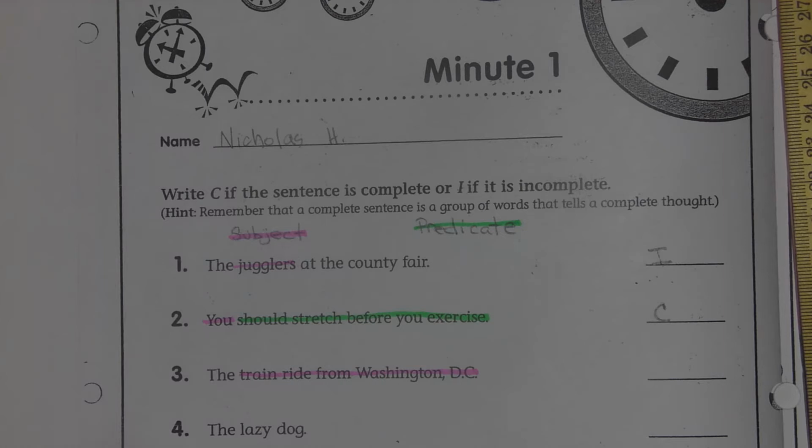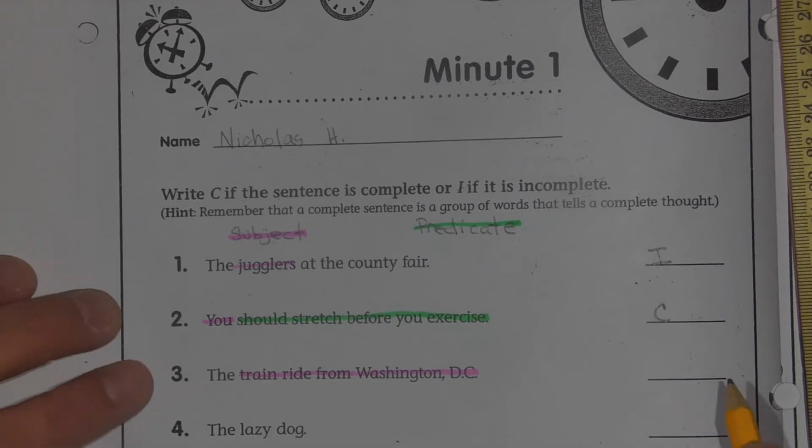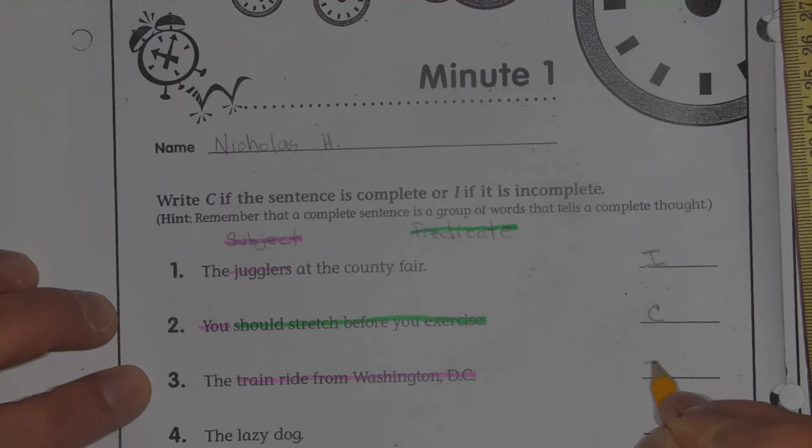So the train ride from Washington, D.C. was great. The train ride from Washington, D.C. is fun. The train ride from Washington, D.C. is something. This sentence is missing something. It gives me what it's talking about, but it doesn't tell me anything about it. It only gives me part of it. So this sentence would be an incomplete sentence.